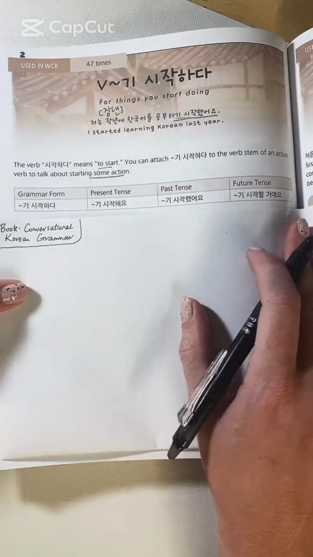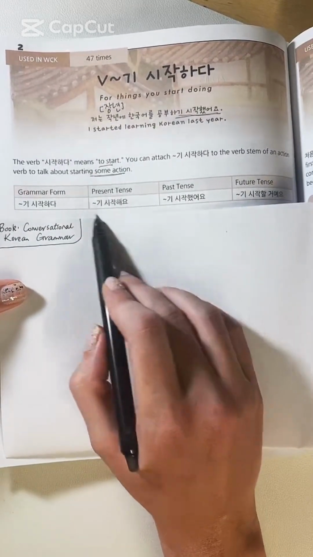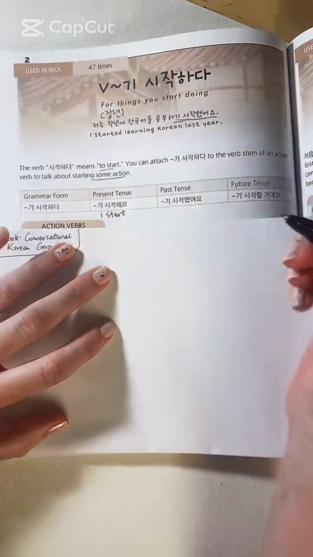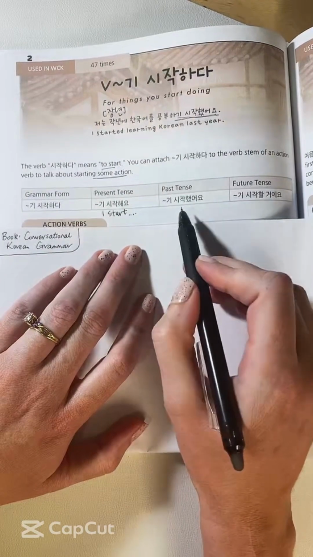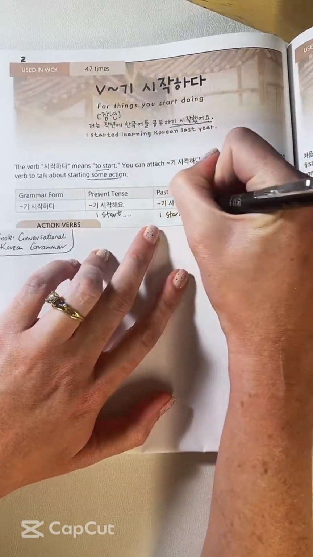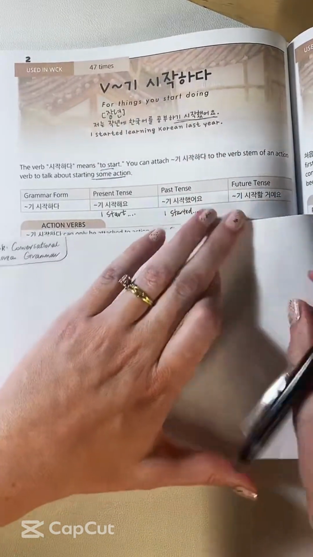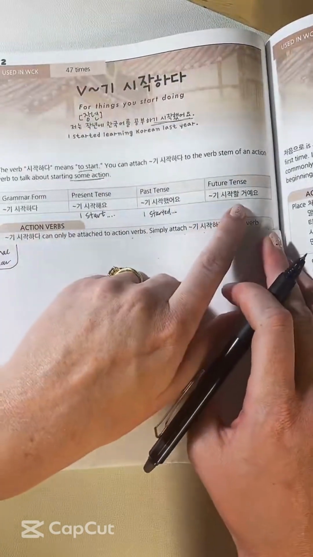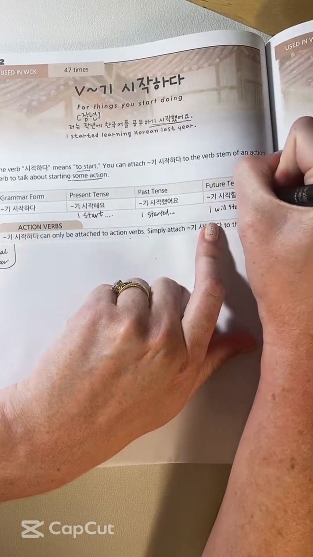So some example sentences. 기 시작해요. That's present tense. I start doing something. This one is past tense. 기 시작했어요. It's I started something, whatever it is that you're starting. And then we also have future tense. 기 시작할 거예요 is I will start.